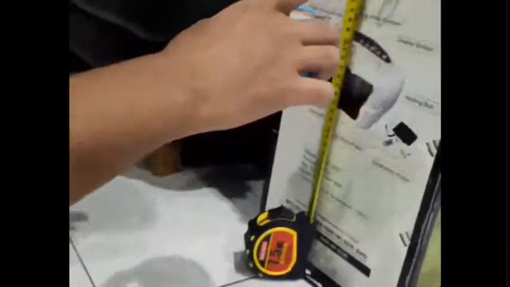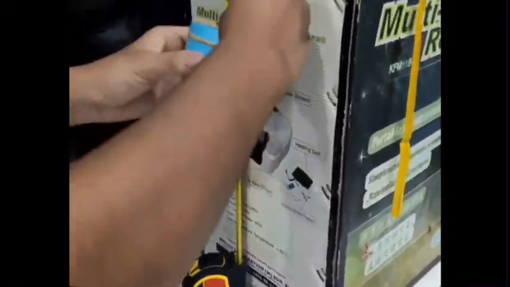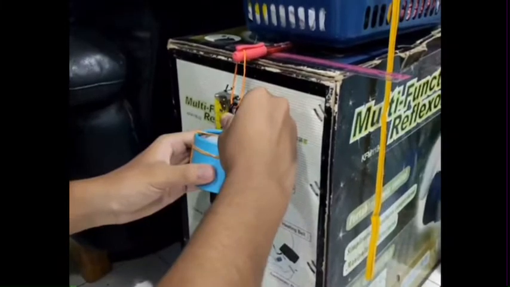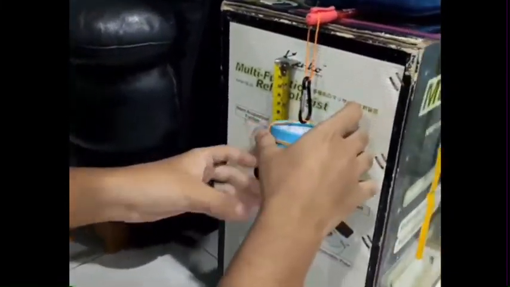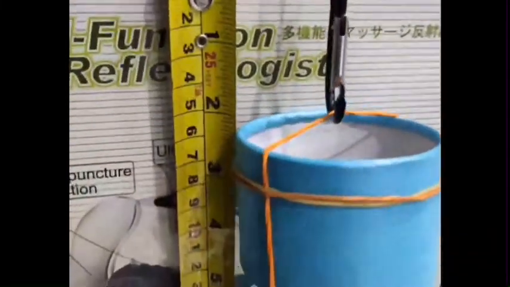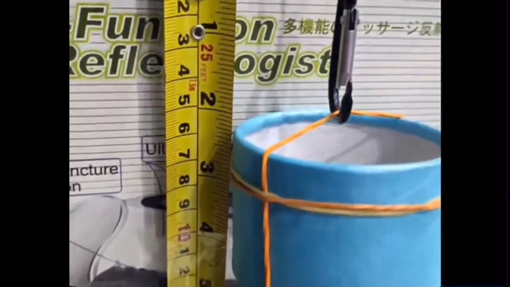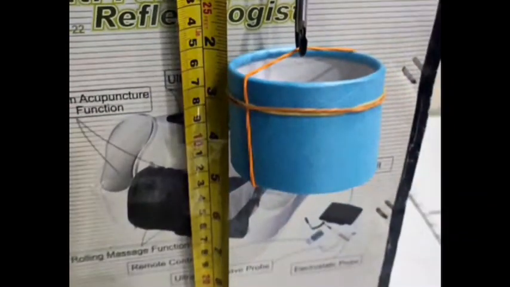Then, hang the plastic container on the rubber band to get the stretch of the rubber band. The stretch measurement of the rubber band will be recorded and entered into the datasheet. Repeat the steps for 12 trials, and the last mass is 200 grams.